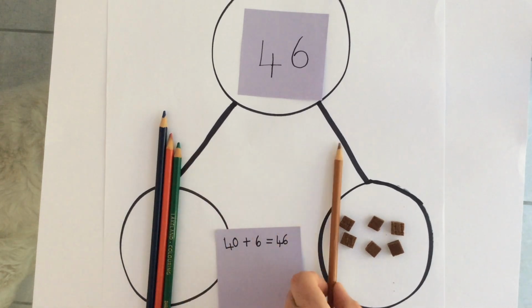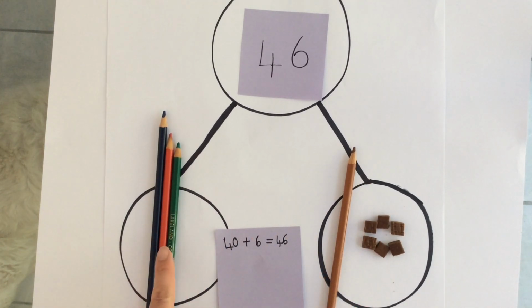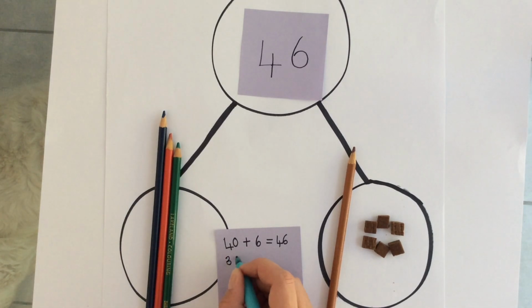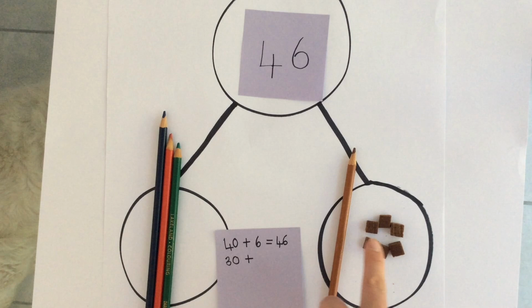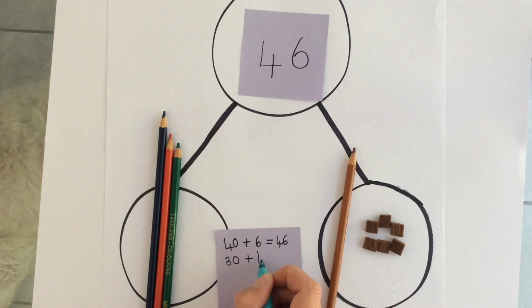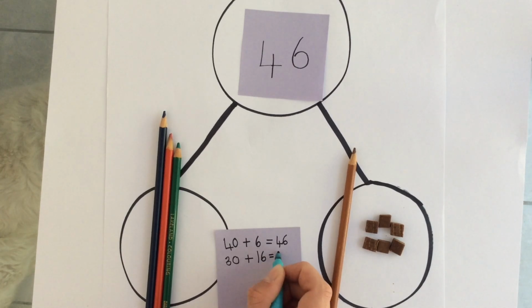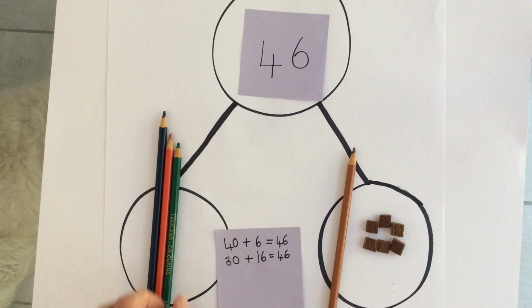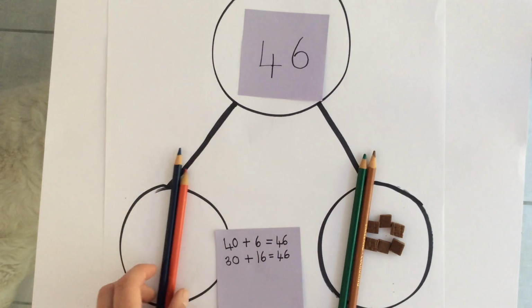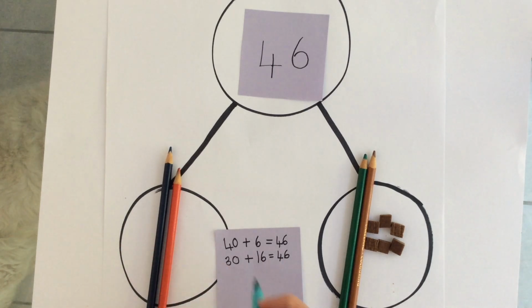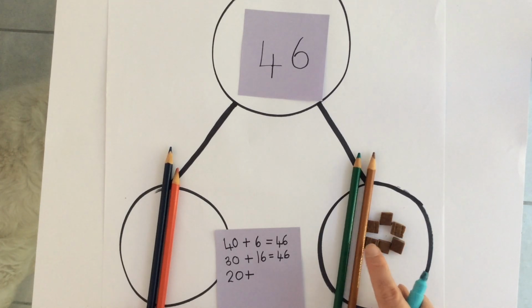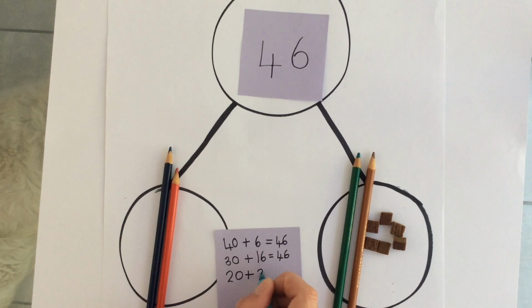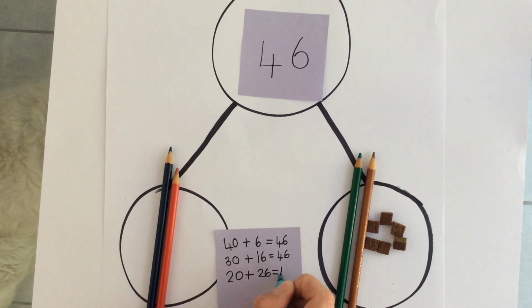Then we could move one of the tens to the other part to change the numbers. So now we have 10, 20, 30. So 30 add 10, 11, 12, 13, 14, 15, 16. So 30 add 16 is still the same as 46. Let's try another one. So now we have 10, 20. So 20 add 10, 20, 21, 22, 23, 24, 25, 26. So 20 add 26 equals 46.